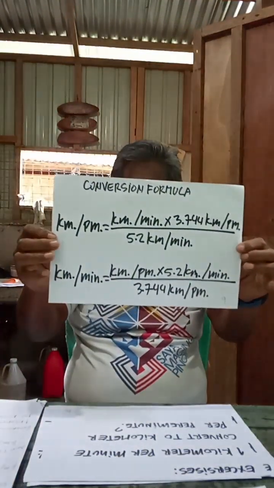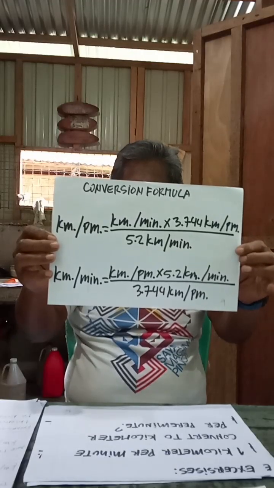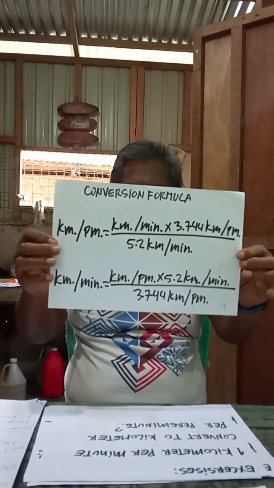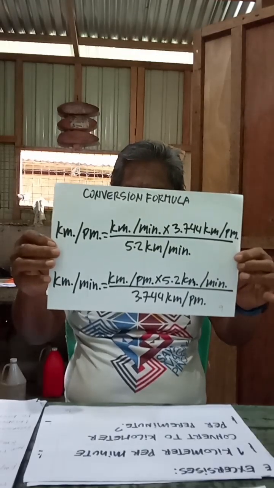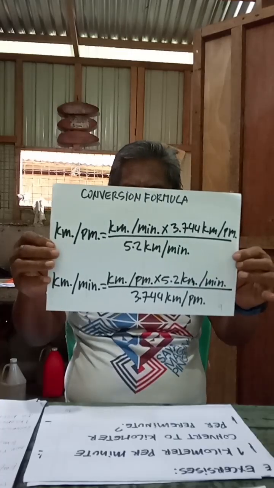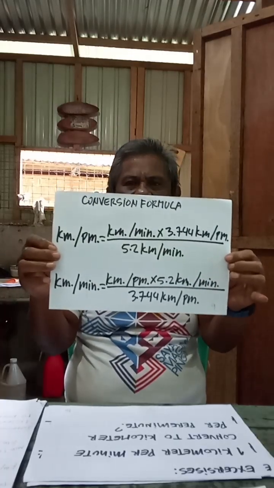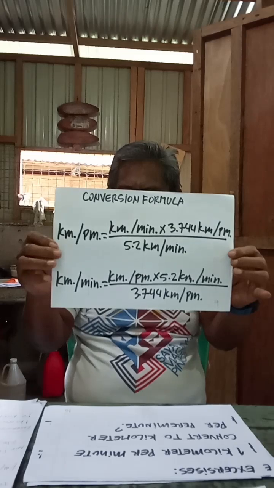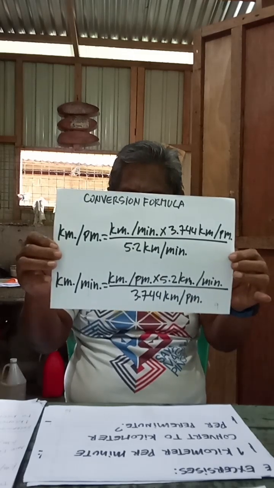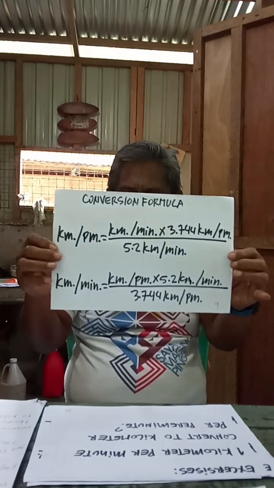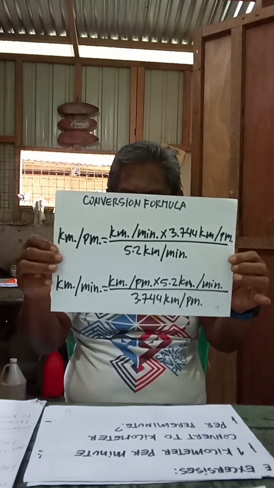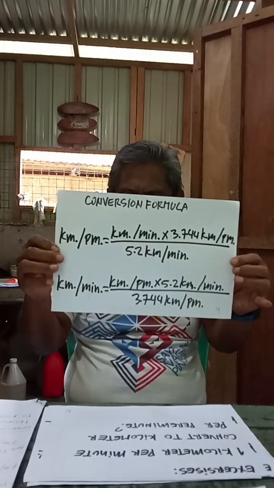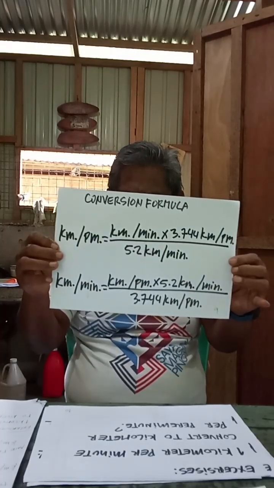And our conversion formula to find kilometer per peri-minute is kilometer per minute times 3.744 kilometer per peri-minute over 5.2 kilometer per minute. And to find kilometer per minute is kilometer per peri-minute times 5.2 kilometer per minute over 3.744 kilometer per peri-minute.